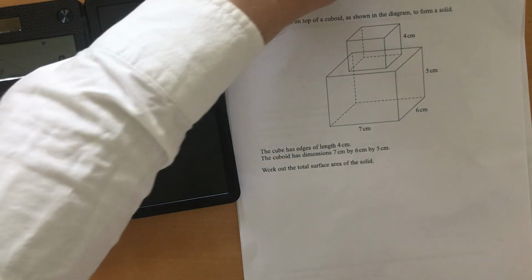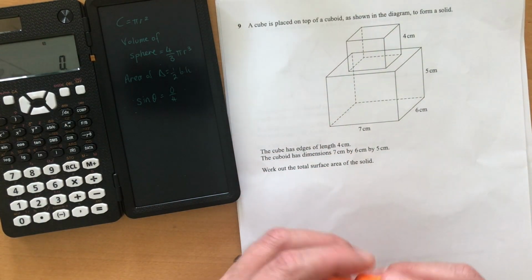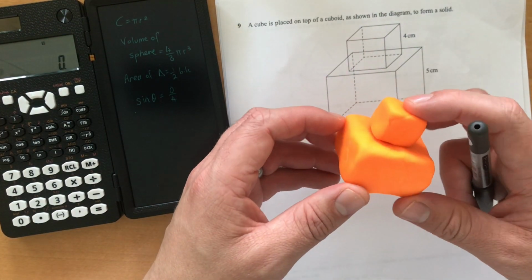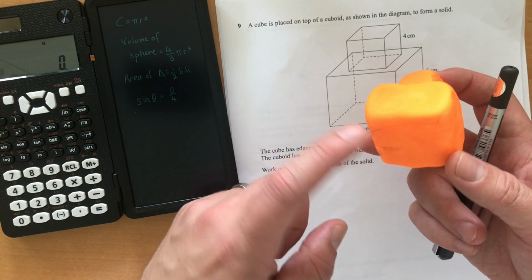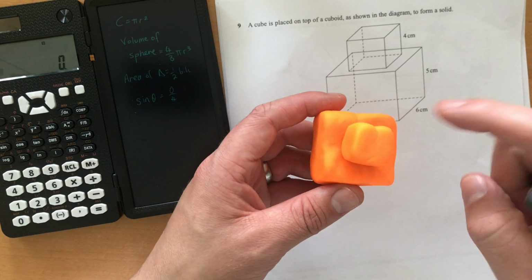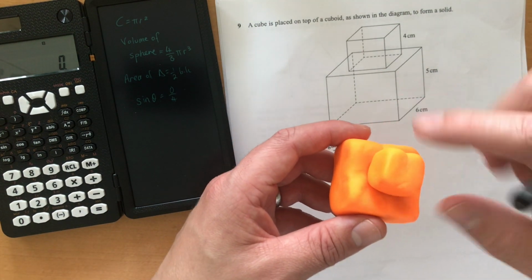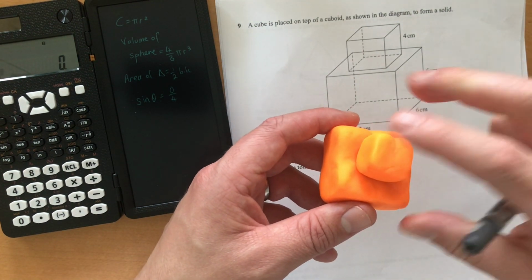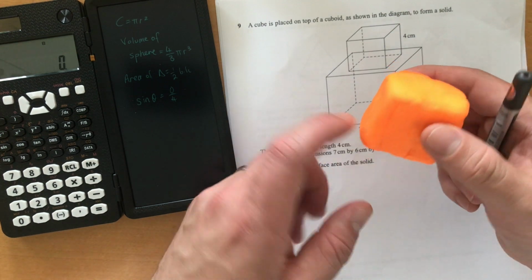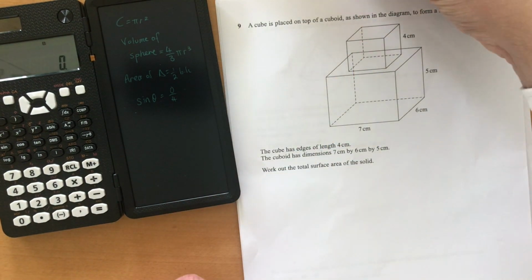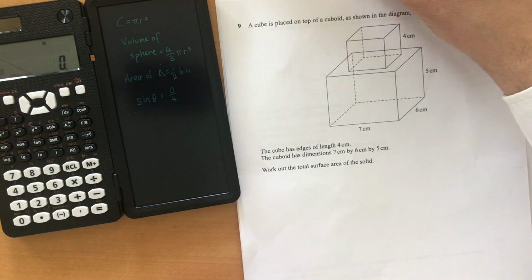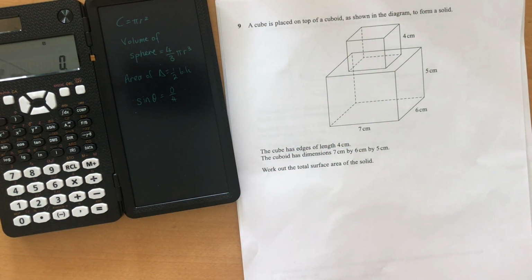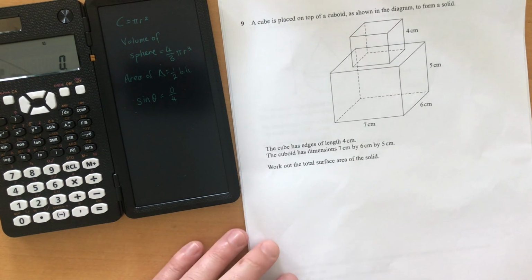Okay, so if we're looking at this shape, to work out the surface area, I would start by working out the edges that are not on top here. This bit's going to be a little bit more difficult, but just start off by working out the surface area of the other sides, and then we'll work out this bit here. Okay, so the surface area of those uncovered sides.